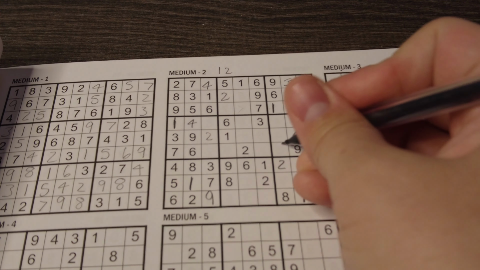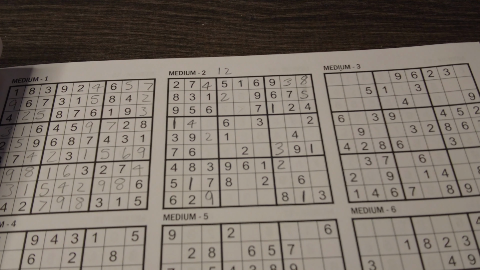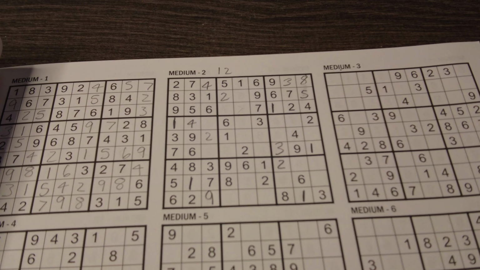So the 3 has to go there. Also, I constantly say row instead of column, but I hope you get what I mean. I hope I'm pointing to it enough.